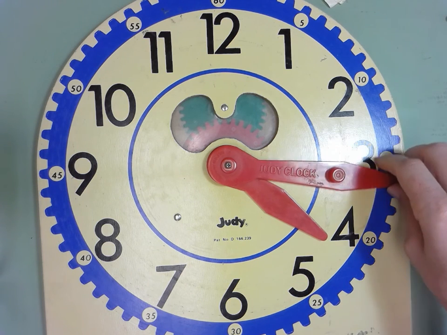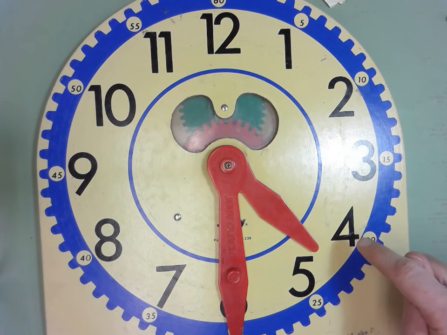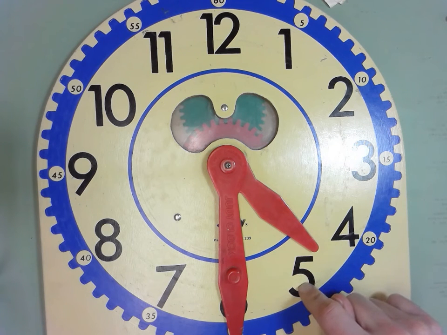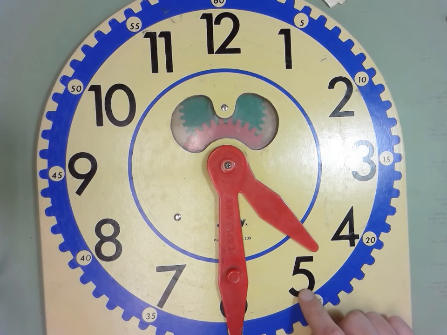And if it keeps on going, now it went halfway around the clock, or 30 minutes around the clock. And notice now, my hour hand is between the 4 and the 5, because right now it's 4:30, which is exactly halfway between the hours of 4 o'clock and the hour of 5 o'clock.